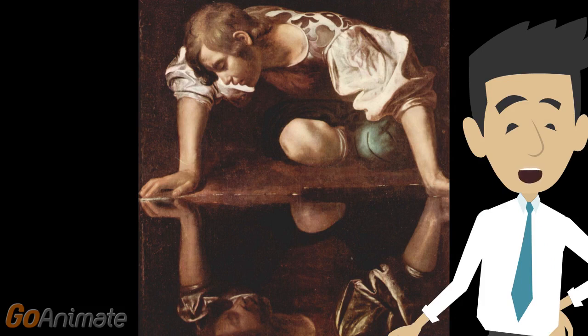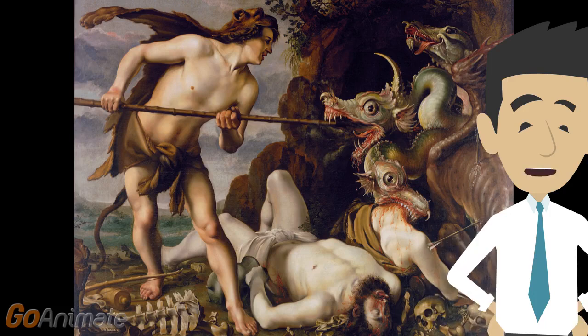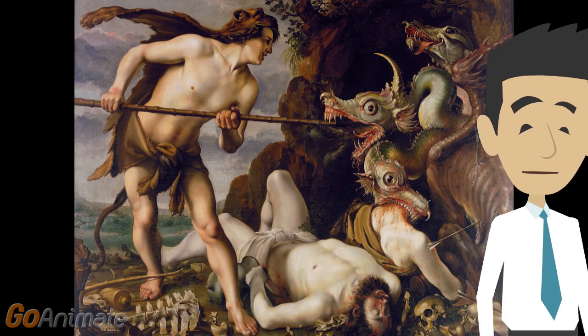And what happened to Narcissus? The goddess Nemesis turned him into a flower. Look. It's something else from Book 3. It's a picture of Cadmus slaying the dragon. This was painted by Hendrik Goltzius. Do you all get a pretty good view of the mythology rockin' and rollin' here, class?